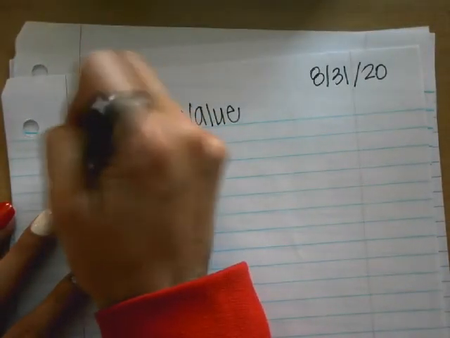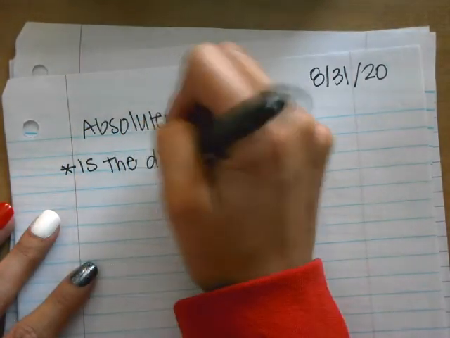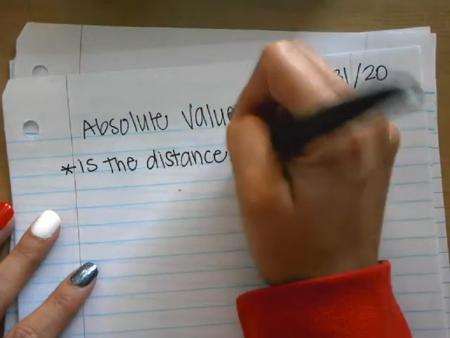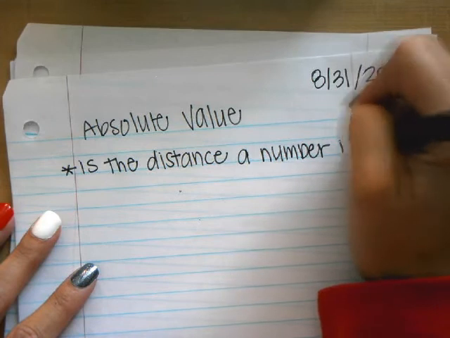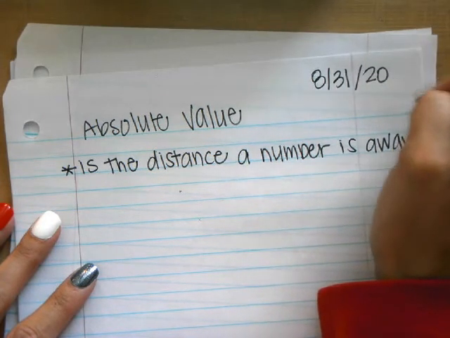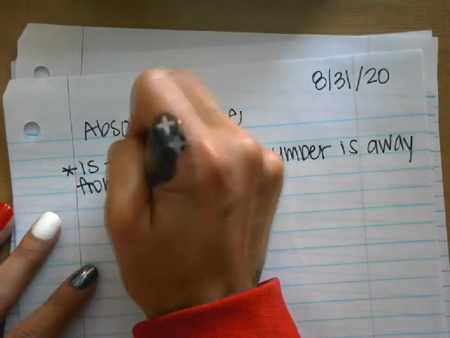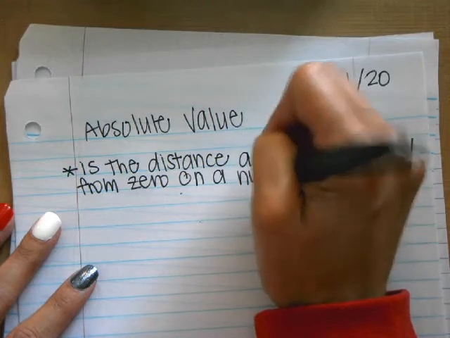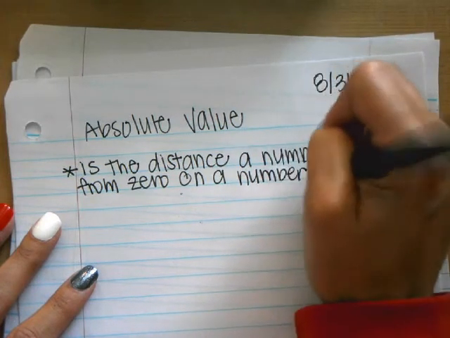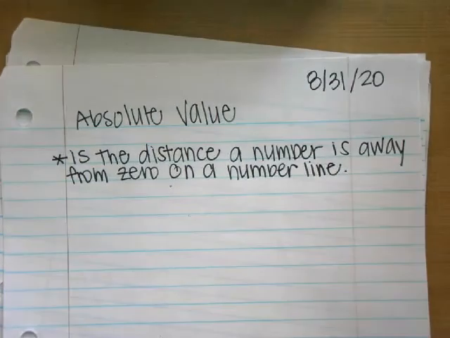It is the distance a number is away from zero on a number line. Absolute value is the distance a number is away from zero on a number line.